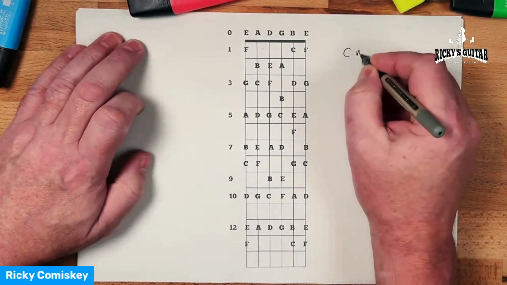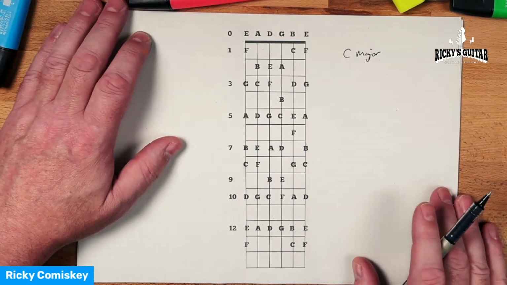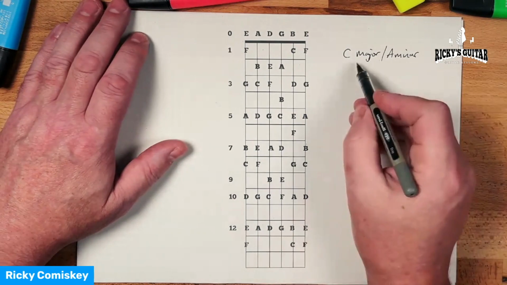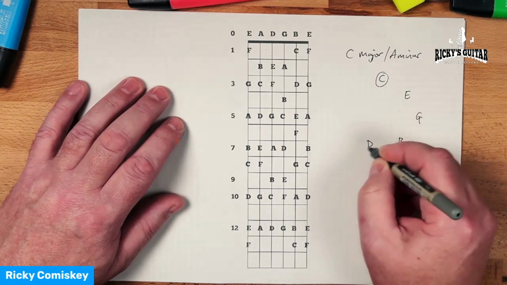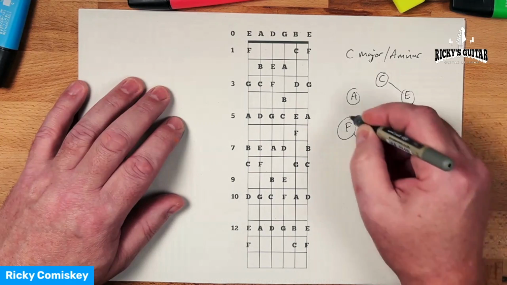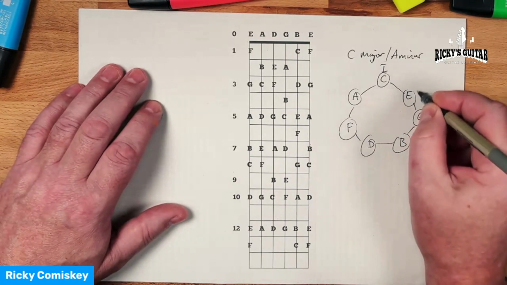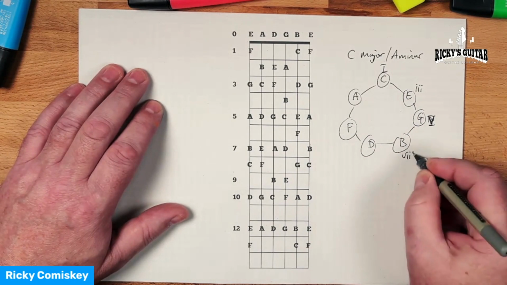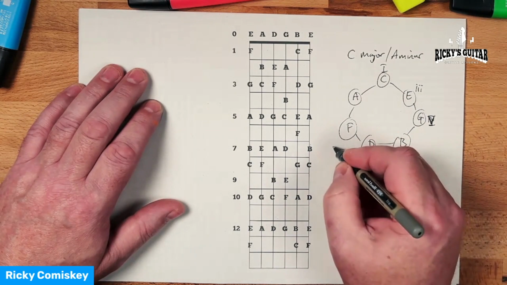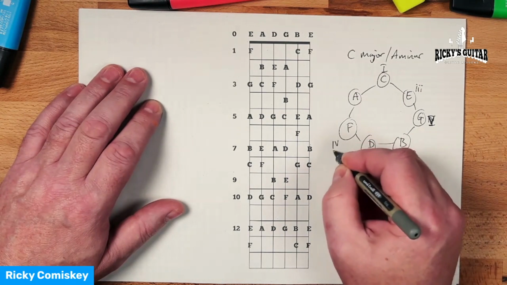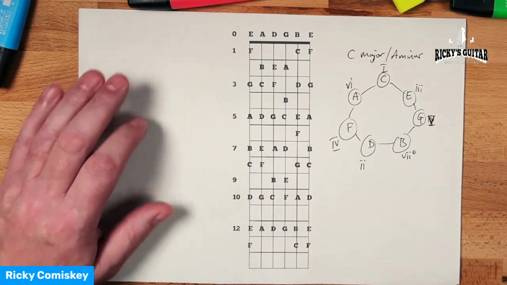Let's do this in C major. That makes it nice and easy because the natural notes on the fretboard are C major and A minor, because this works for both the major key and the minor key. The cycle for that one, C, E, G, B, D, F, A. You can use your fingers for this. If you haven't got enough fingers, then you might want to take your socks off and use your toes as well. 5, got the 7 there. Root, third, fifth, 7. It's going to be the 9, which is going to be second. It's going to be the 11, which is going to be the 4, because they're synonymous. And then this is going to be the 13th, which is going to be chord 6. They're the same. That's your key.